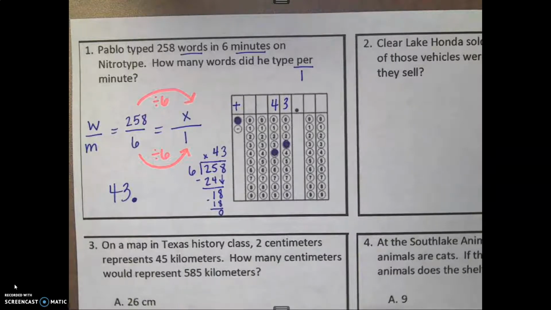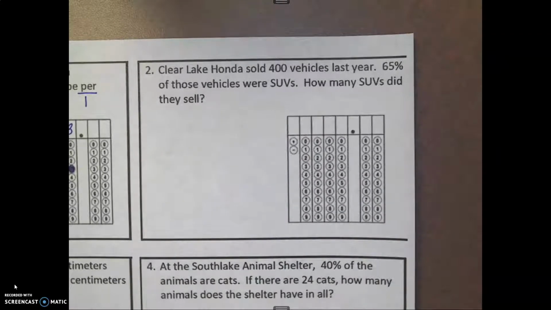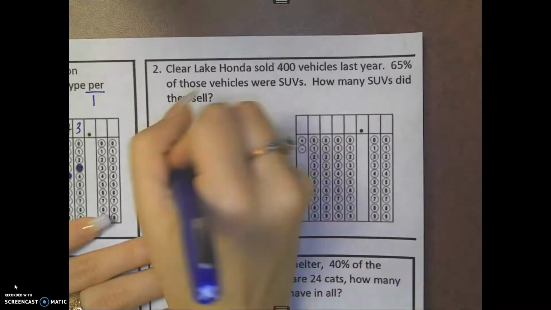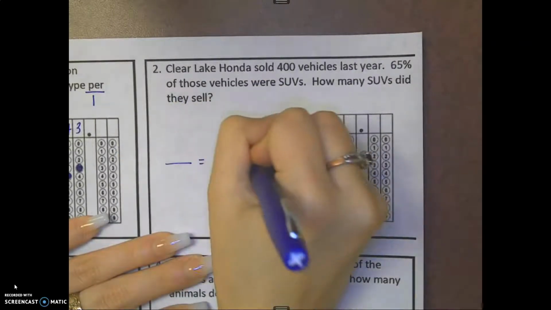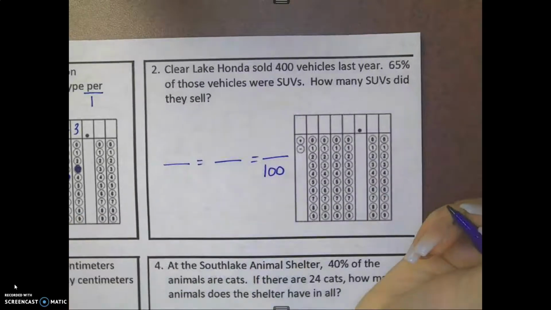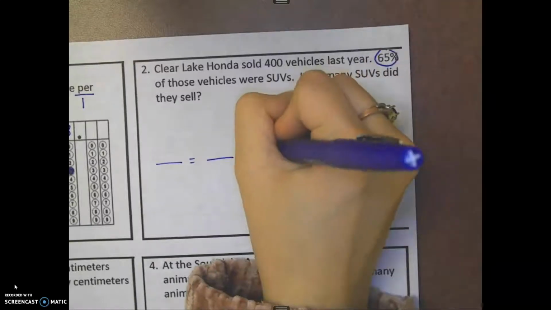Alright, number 2. Clear Lake Honda sold 400 vehicles last year. 65% of those vehicles were SUVs. How many SUVs did they sell? So first thing, I look for a percent. We have 1, so that means we will be using our percent proportion, which includes the 100. So then right above the 100, I will include my percent, which is 65.